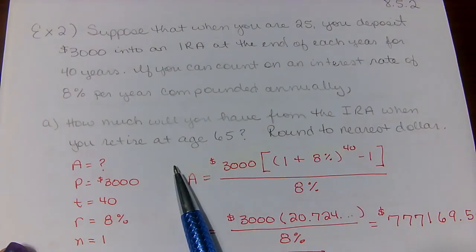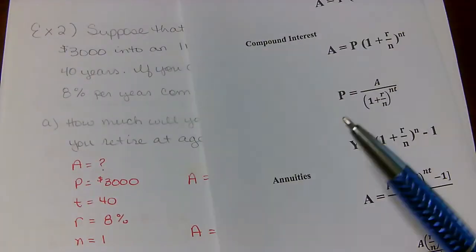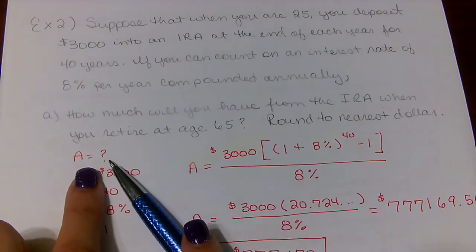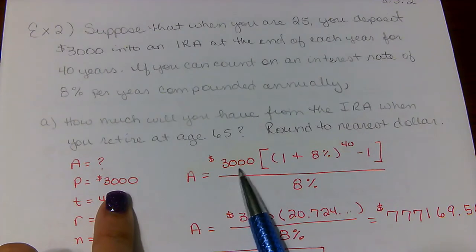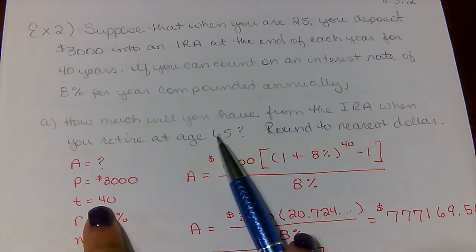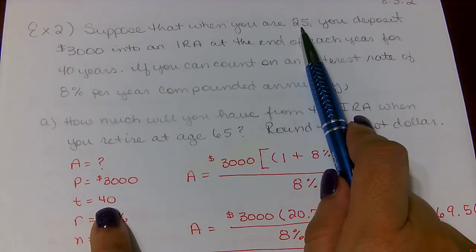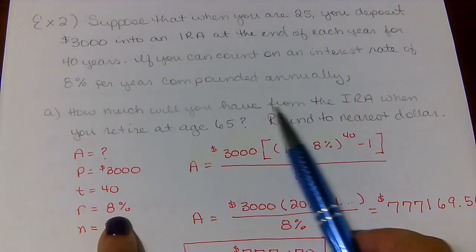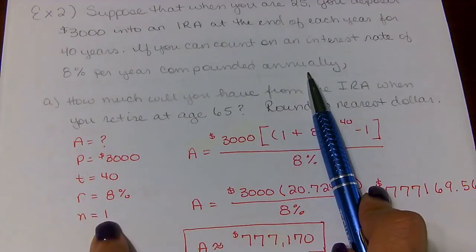In this case, we know that we're putting in a certain amount of money at the end of each year. We're still going to be using our annuity formula in this case. So A is going to be unknown. Our principal is going to be the $3,000 that we put in every year. The time would be 40. Since we retire at the age of 65, we're going to subtract when we started this at 25. So 65 minus 25 gets us a time of 40. Our interest rate was 8% per year, and it was compounded annually, so our N is going to be 1.